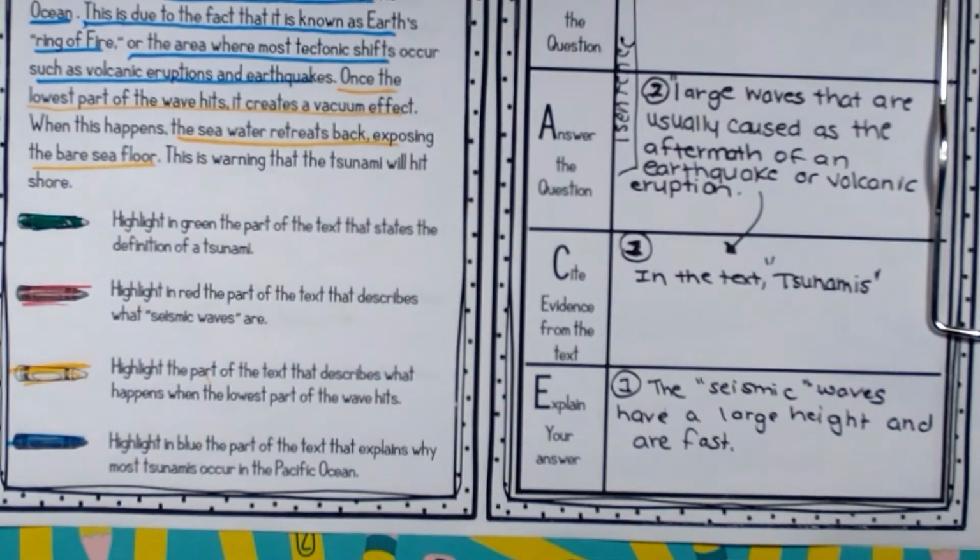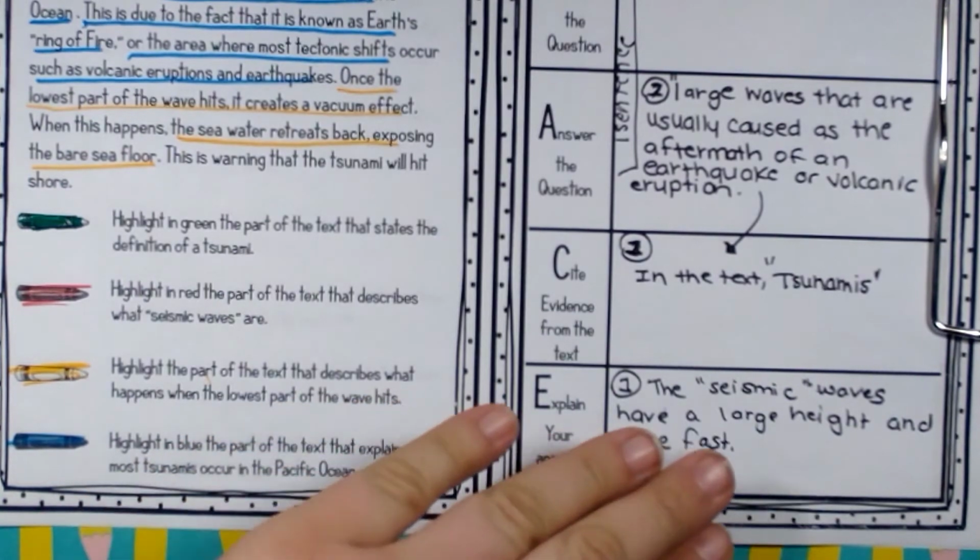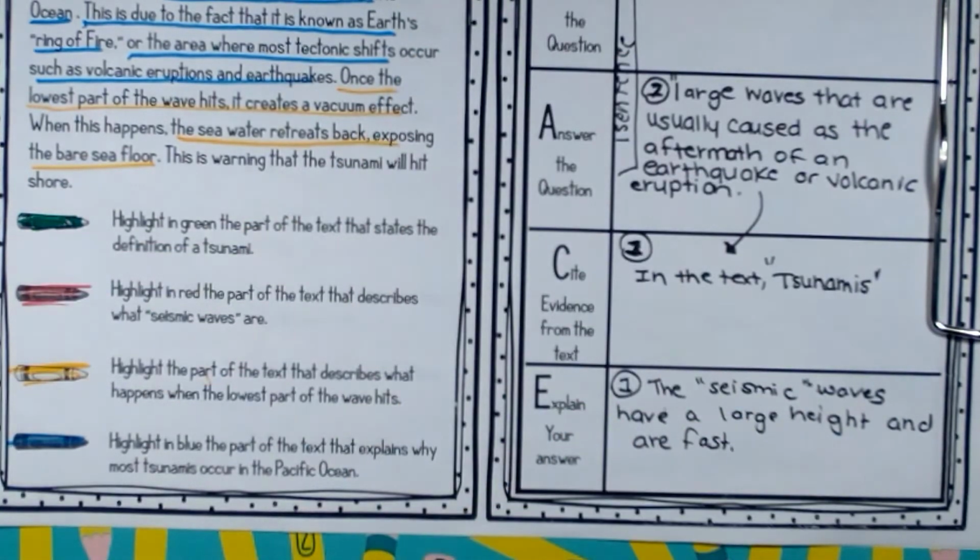The seismic waves have a large height and are fast. So this would be one part of, this would be 2 to 3 sentences.